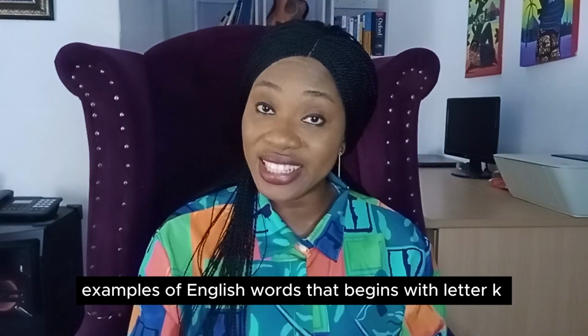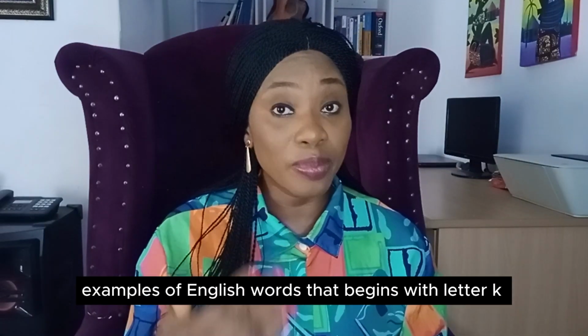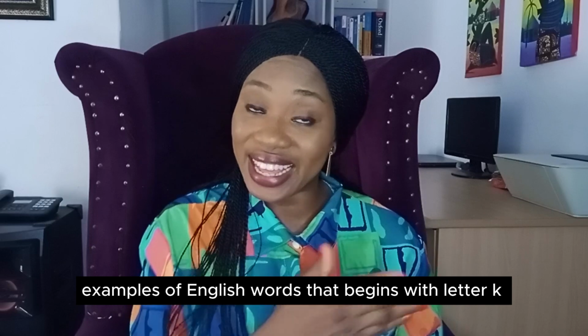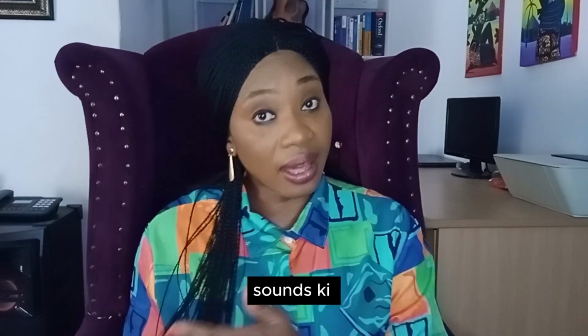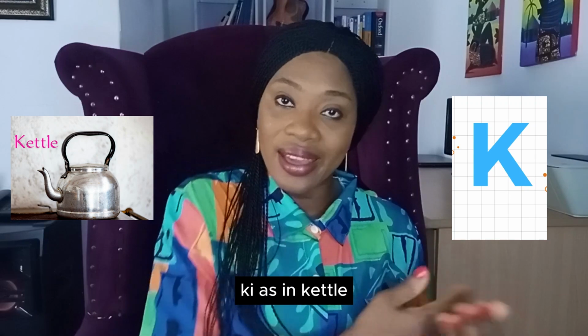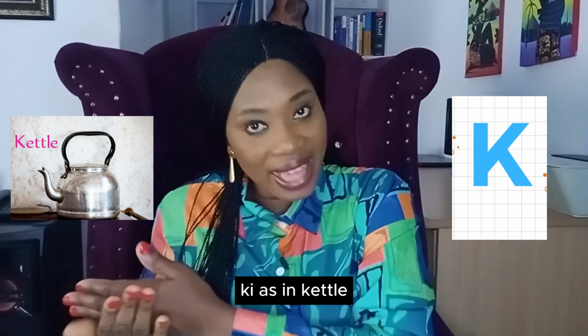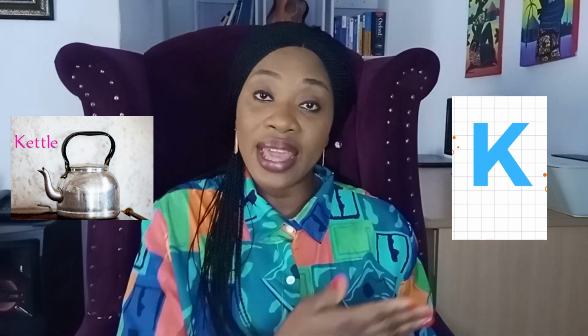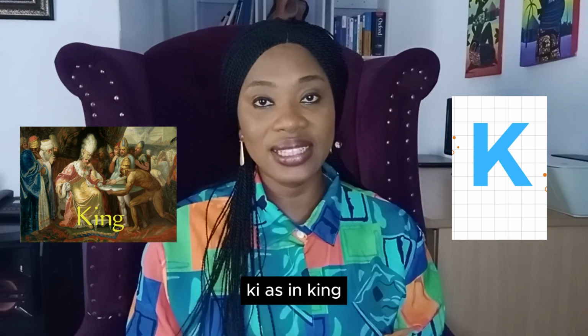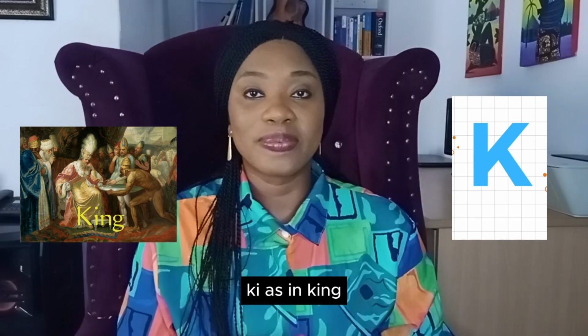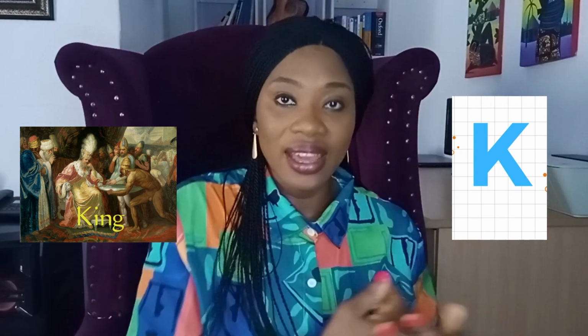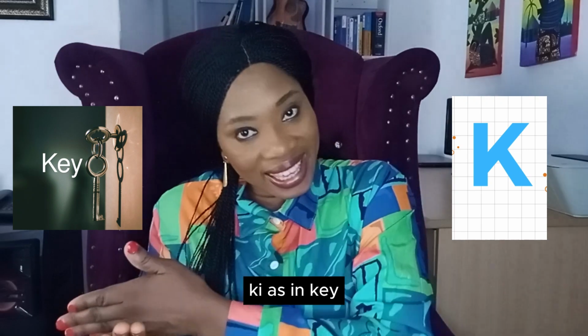Examples of English words that begin with letter K sounds K are K as in kettle, K as in king, K as in key.